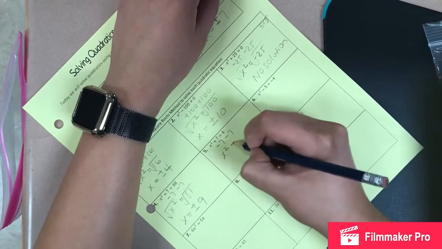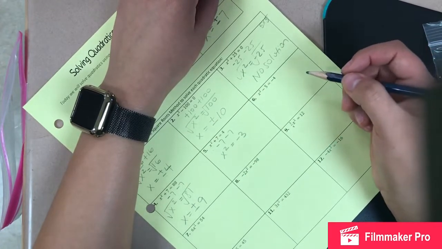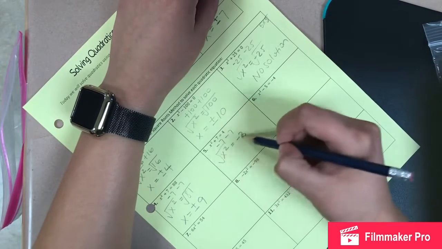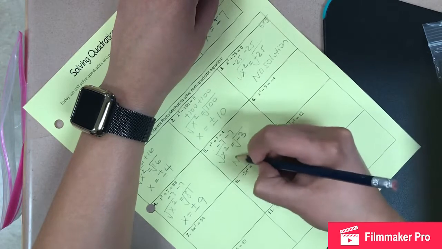Number 5, to solve for x squared, we're going to subtract 7. So x squared equals negative 3. This is one of those where there is no solution, because the square root of negative 3 is not possible. So this one's no solution as well.